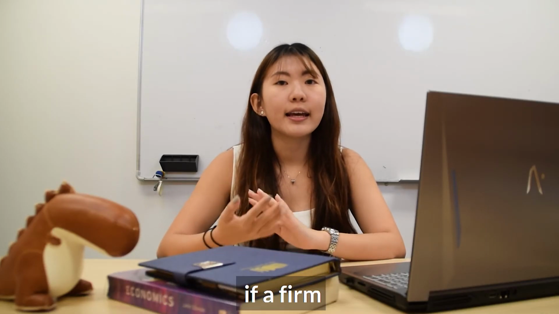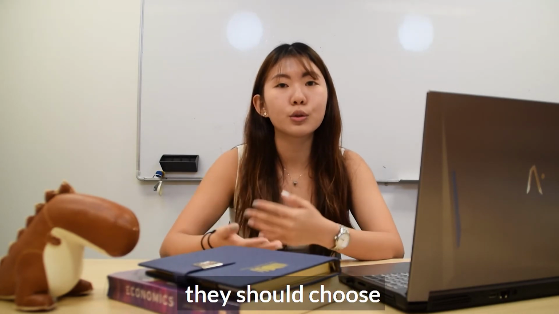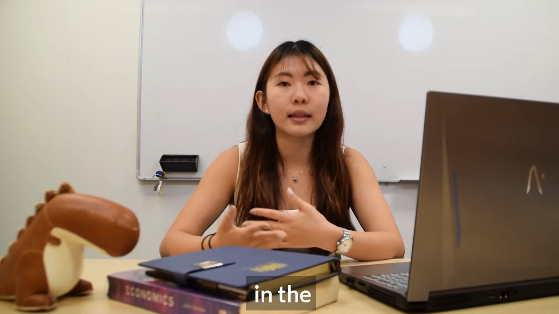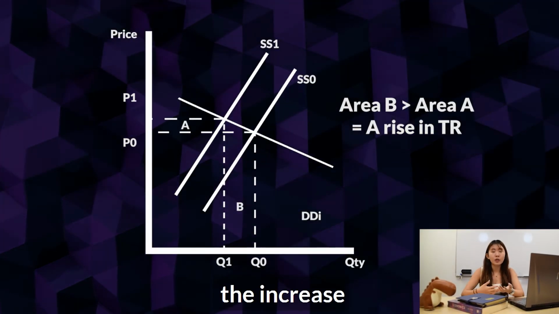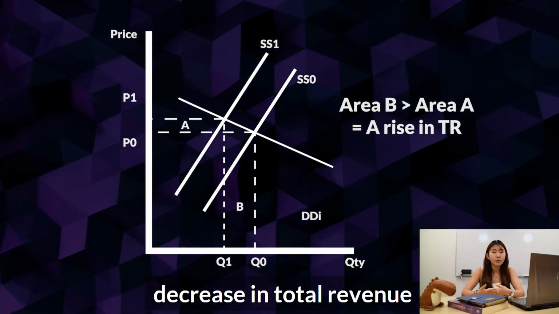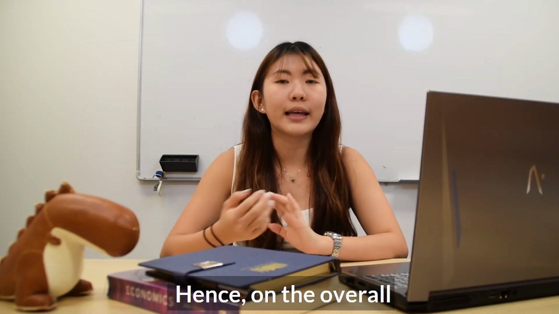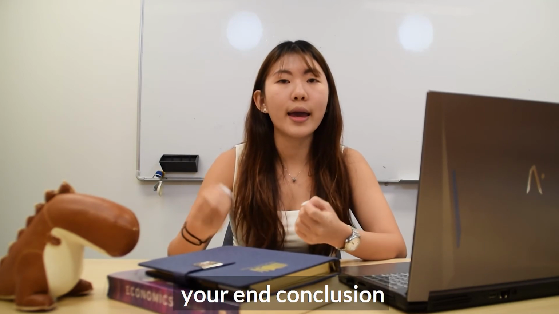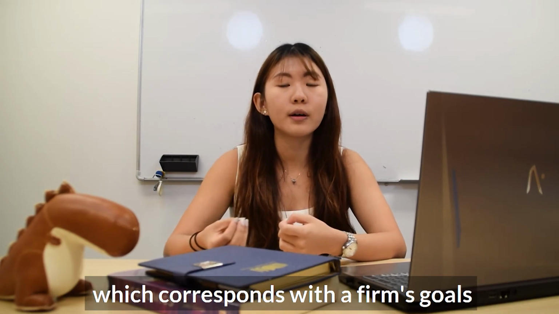On the other hand, if a firm is selling a good that has a PED value of more than 1, they should choose to decrease price because it will lead to a more than proportionate increase in the quantity demanded. So as you can see from the graph here, the increase in total revenue due to the increase in the quantity will be more than the decrease in total revenue due to the fall in price. Hence, on the overall, there will be an increase in total revenue similar to the first case. Just note that your end conclusion should always be an increase in total revenue, which corresponds with a firm's goals.